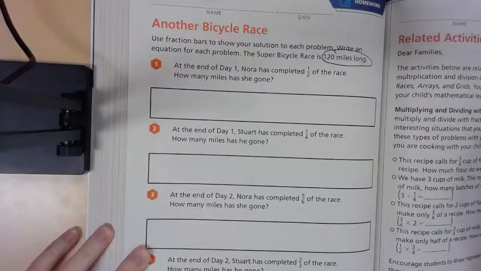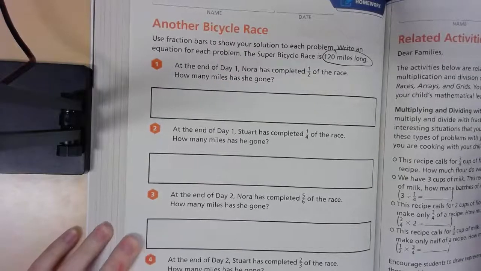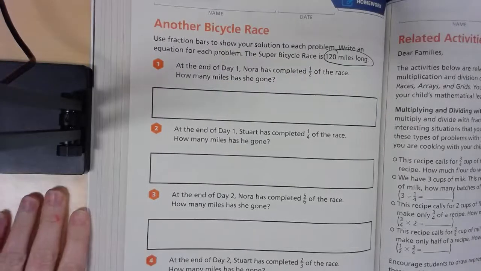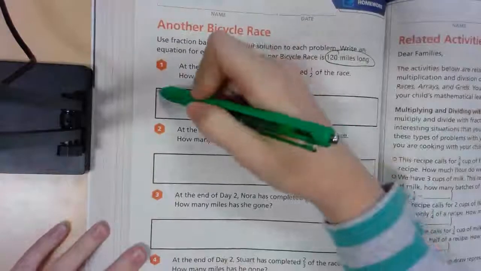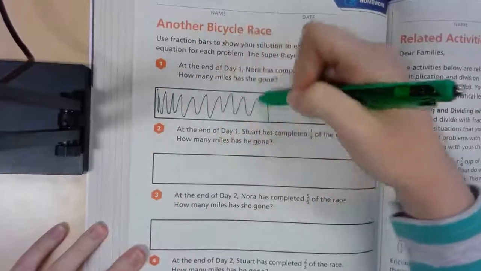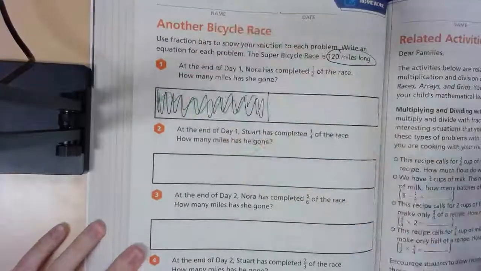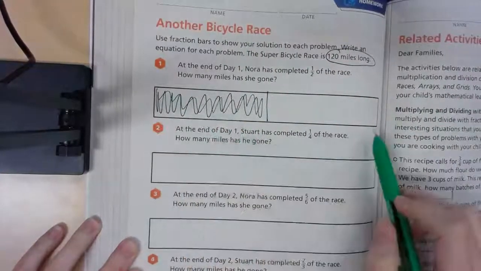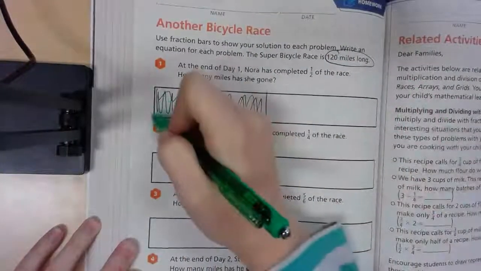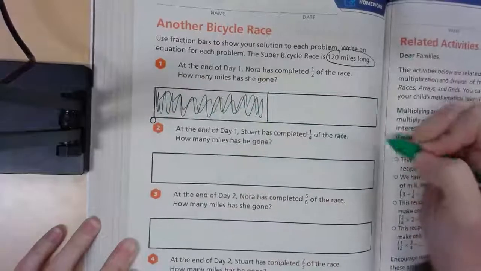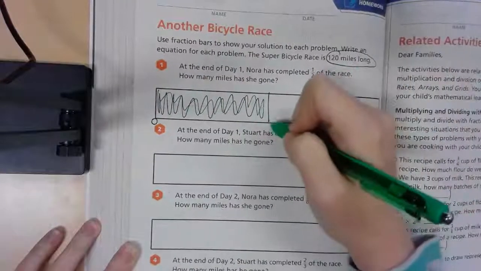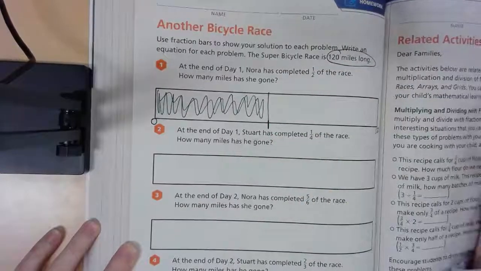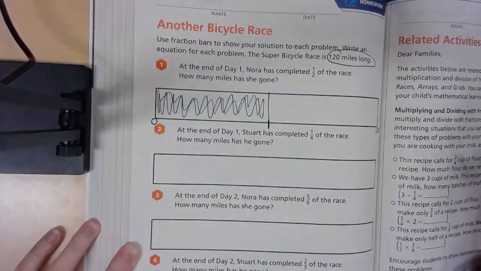So if the whole race is 120 miles long, and at the end of day 1, Nora has completed half of the race, how many miles has she gone? So this is half. Some of you might already know the answer. If this whole bar represents the entire race, then this is 0 miles, and this is 120 miles. So then you ask yourself, what's half of 120? And some of you already know the answer.